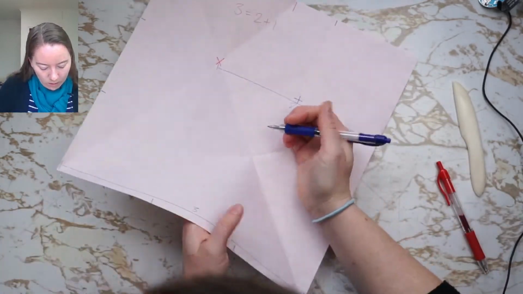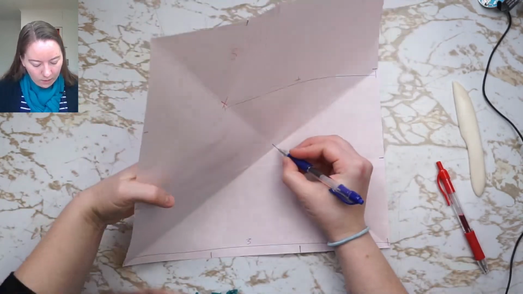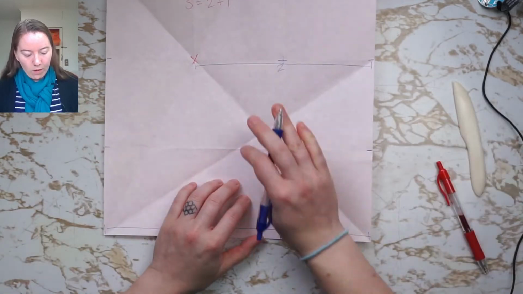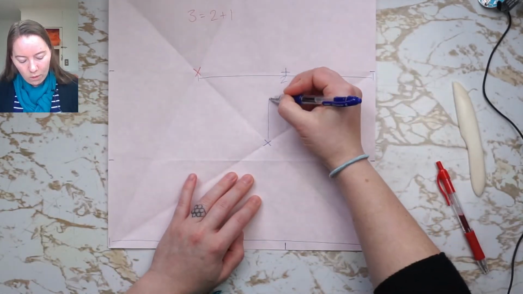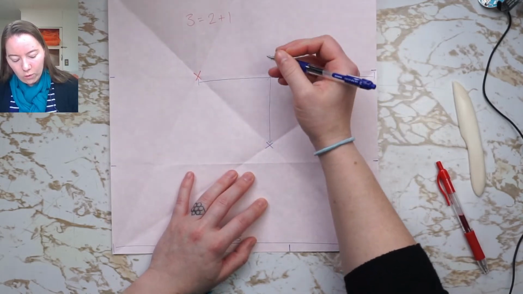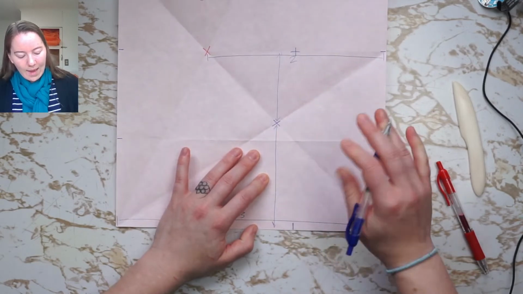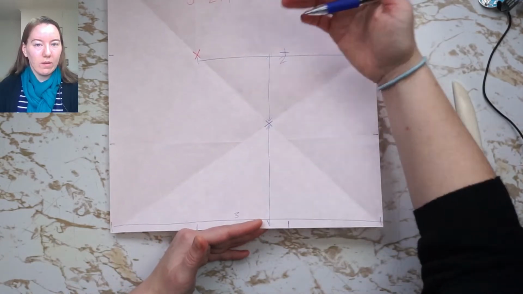So my new target intersection is here. And I know, because 2's on top and 3's on the bottom, that this corresponds to 2 and 3 in this 2 spacings.